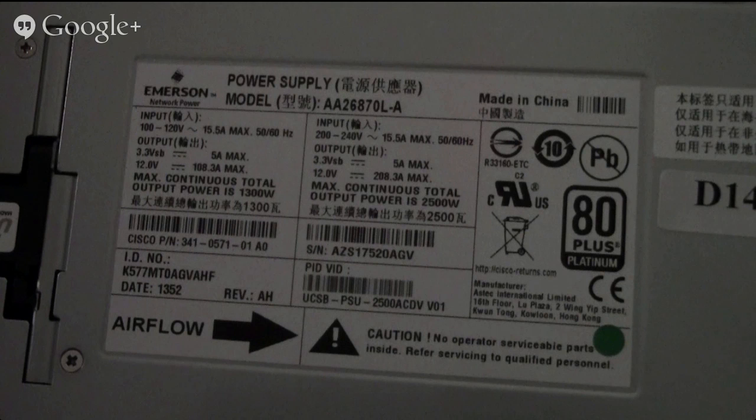That's correct. And the other thing that we also want to make people aware of is this is a dual voltage power supply. From a sparing perspective, you only need one power supply, the new power supply, which allows you to plug into your classical data centers as well as your remote branch offices. And based on your input, it will adjust accordingly.